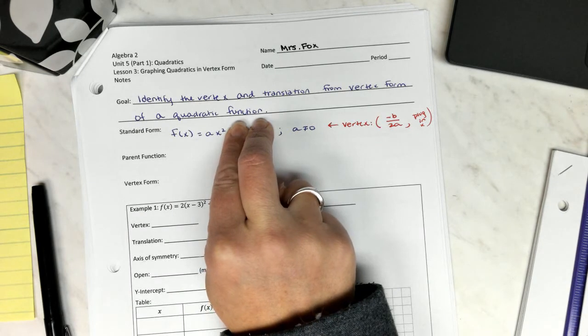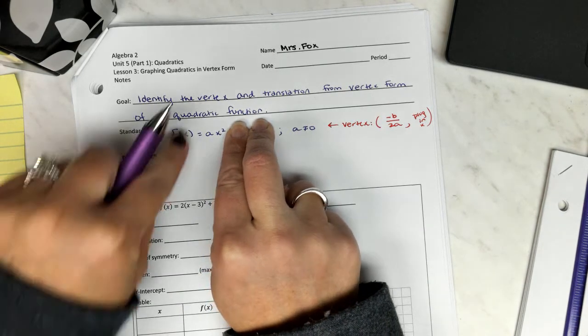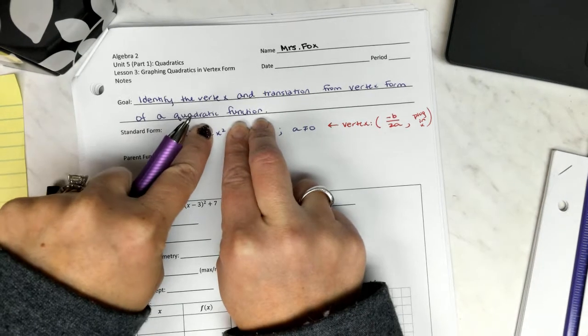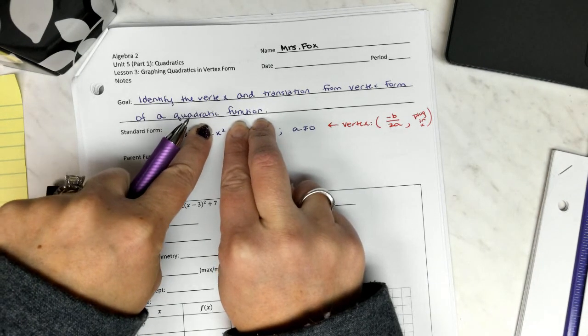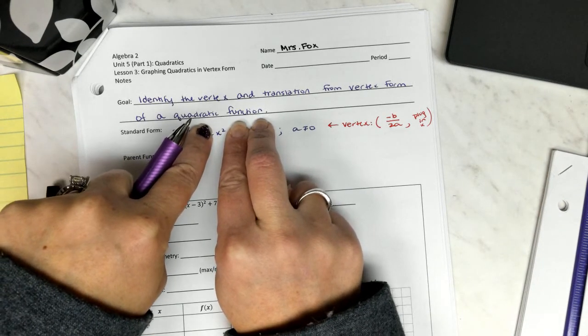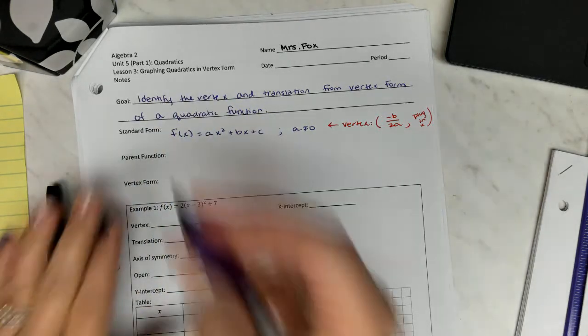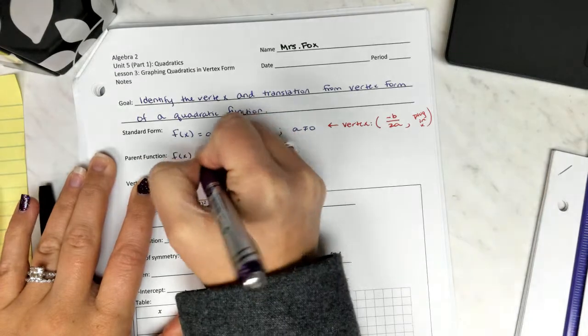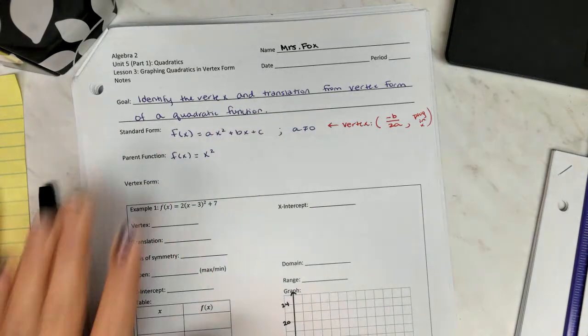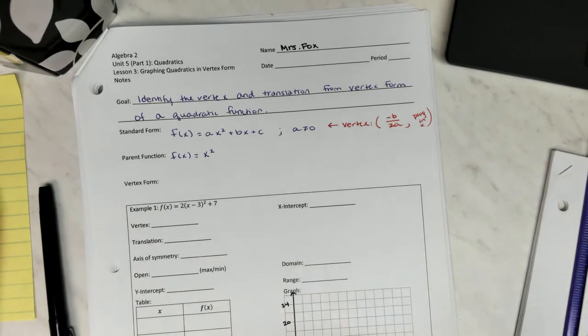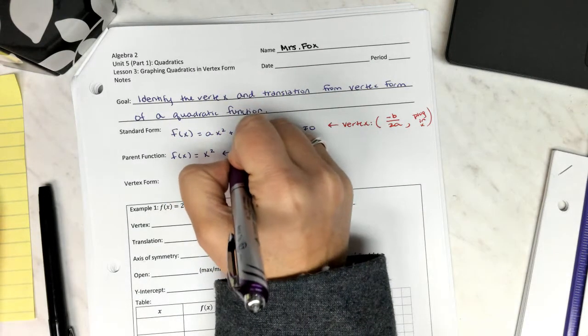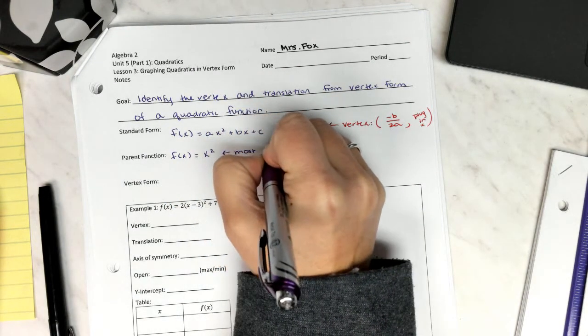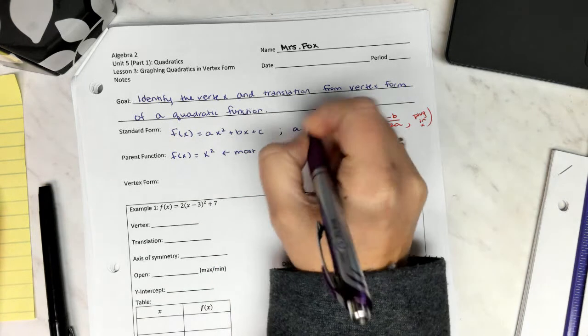So if those went away, that would make this function simpler. And if a was 1, so it didn't show up, that would make it simpler. So the one thing that makes this a quadratic is it has to have that x squared term. So our parent function, which is the simplest form, would be f of x equals x squared. That's the most basic form of a quadratic function.